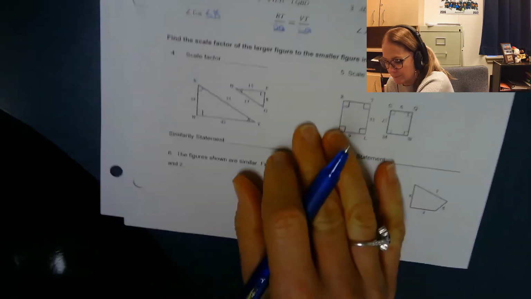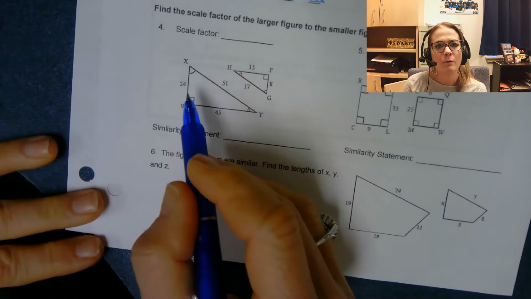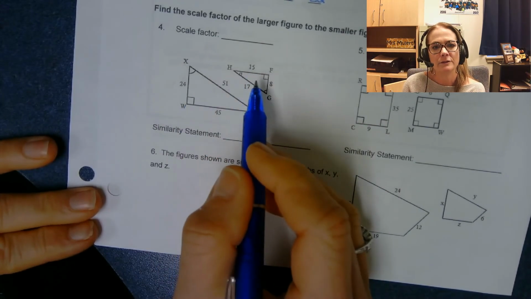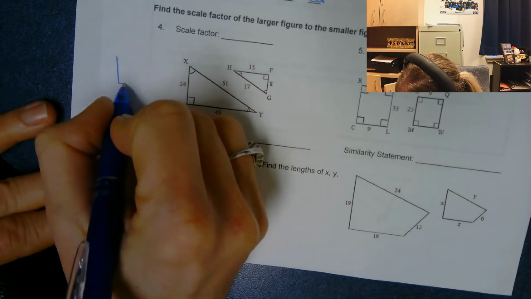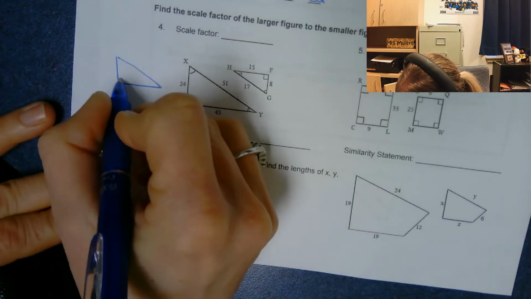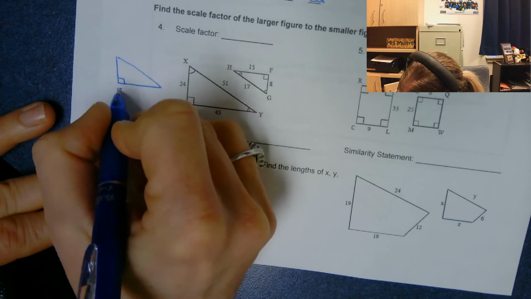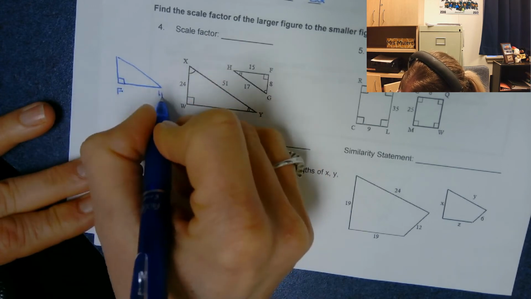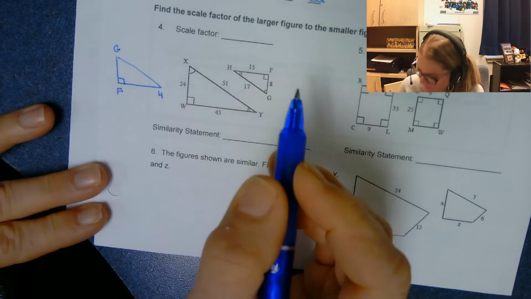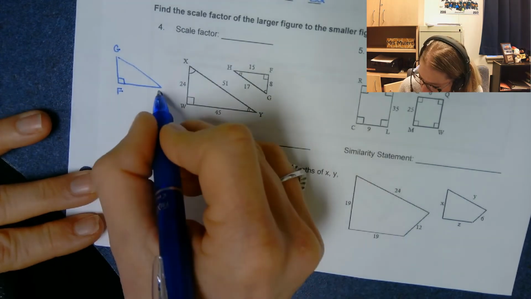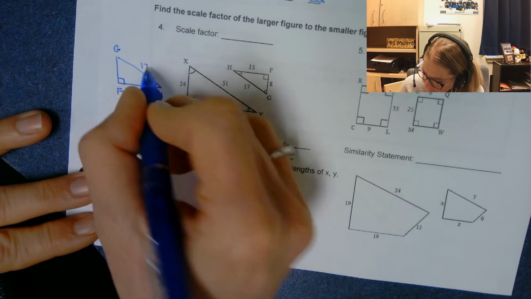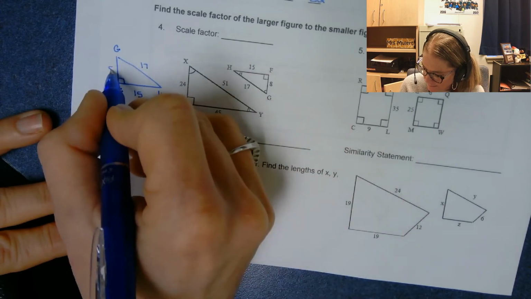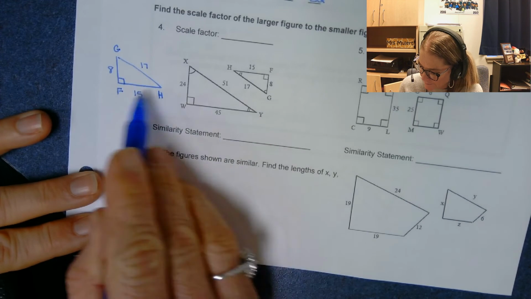All right, let's compute some scale factors. If you want, you can rearrange this triangle here so it's sitting the same as the other. It's smaller, but let's just put it in the same position here. So this would be F, this would be H, and this would be G. Okay, and so we've got some numbers here. This is 15, this is 17, and this is 8. And so we're just going to see what the scale factor is.